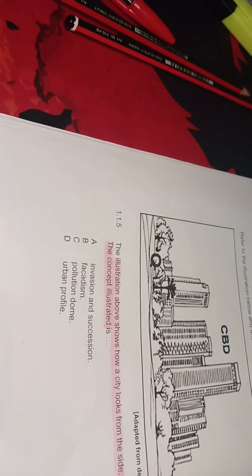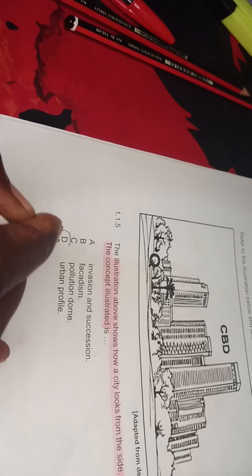1.1.5, what is the answer? That is your D, urban profile. Let's move on to 1.1.6.